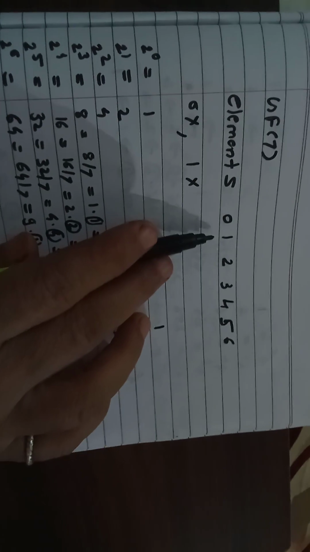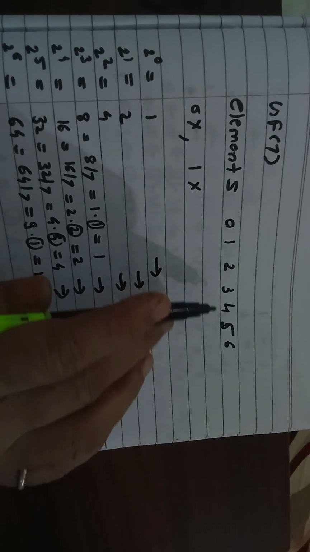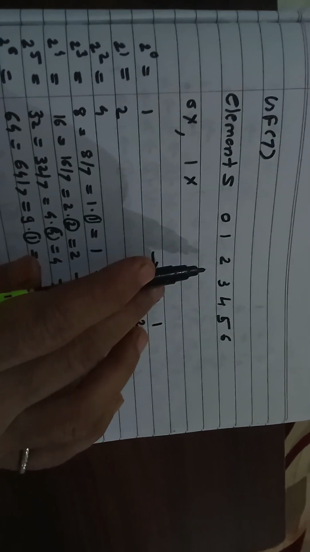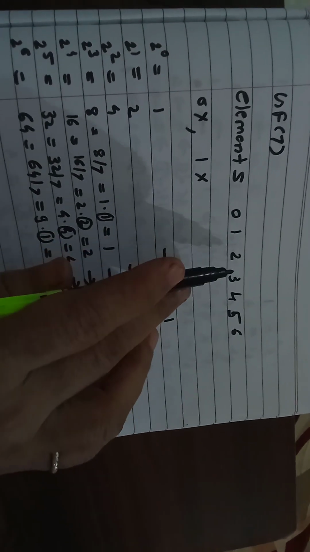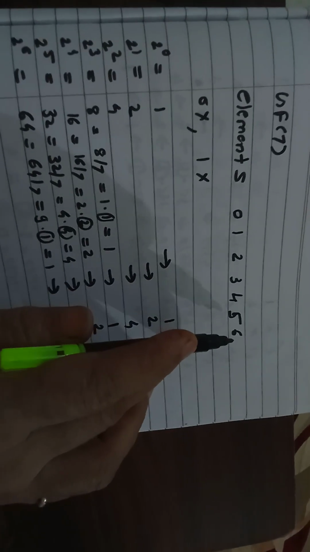That means between these numbers, there is one number whose powers will give all the non-zero elements of the field. That means it will give 1, 2, 3, 4, 5, 6.